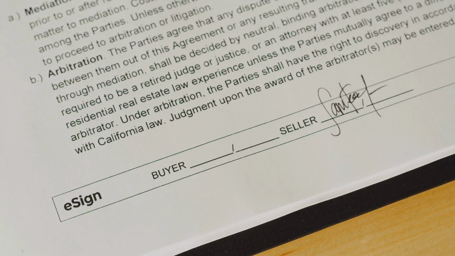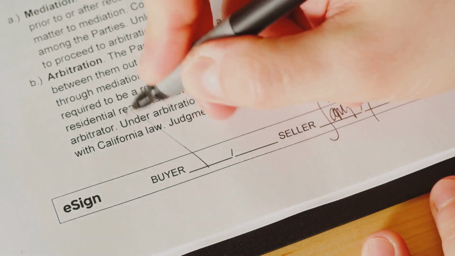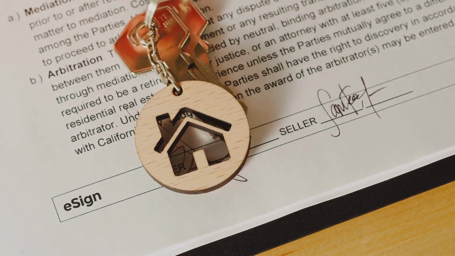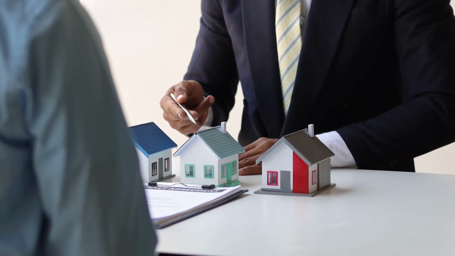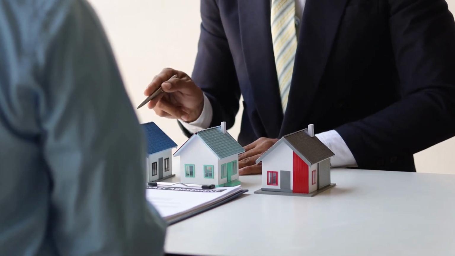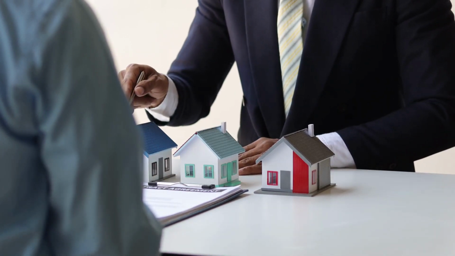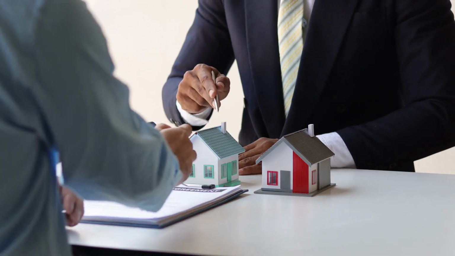The final step is fulfilling the contract and transferring the title. This means making the agreed-upon payments on time until the full purchase price is paid off. Once this is done, the seller transfers the title of the property to you, and you become the official owner.